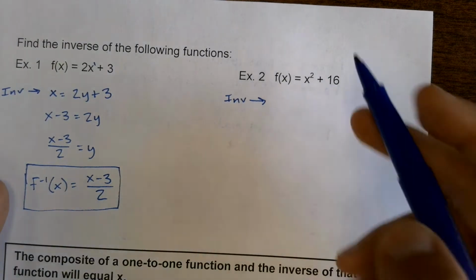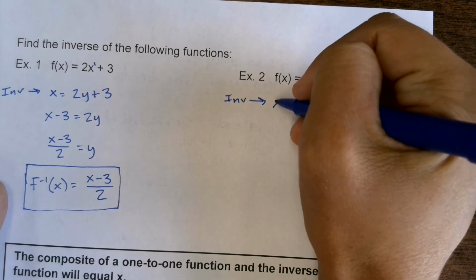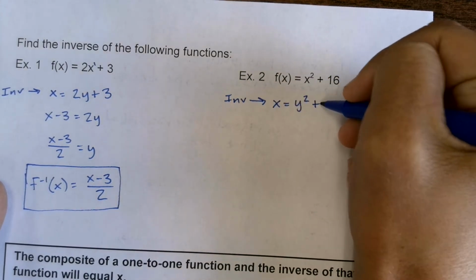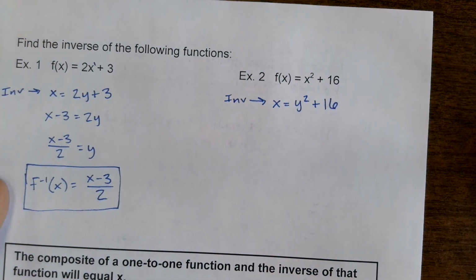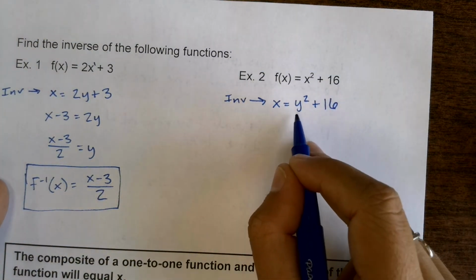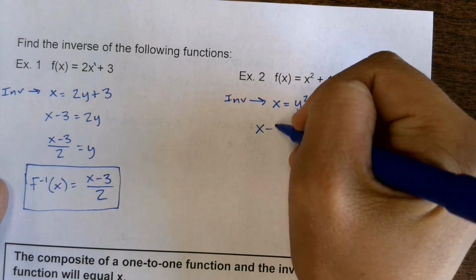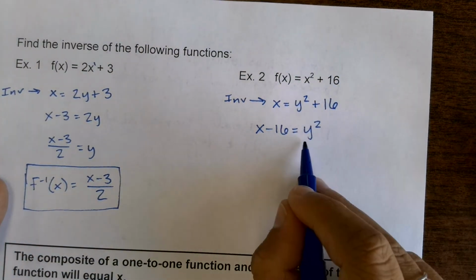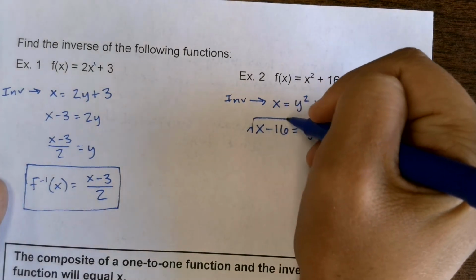So I'm finding the inverse. So my first step, again, going to swap out my x's for y's and my y's for x's. And then I'm resolving for my y value. Got x minus 16. And then to get y by itself, I'm taking the square root.